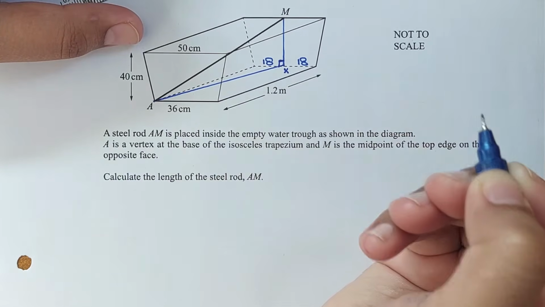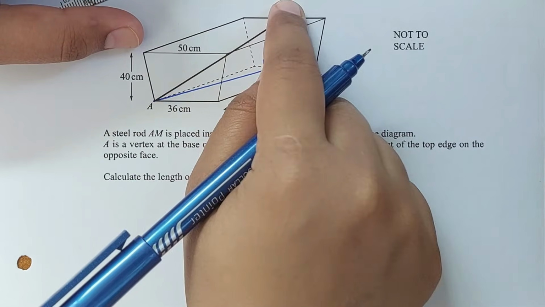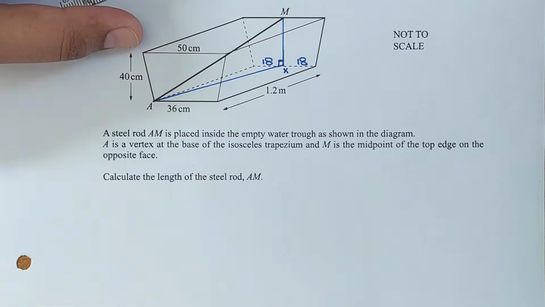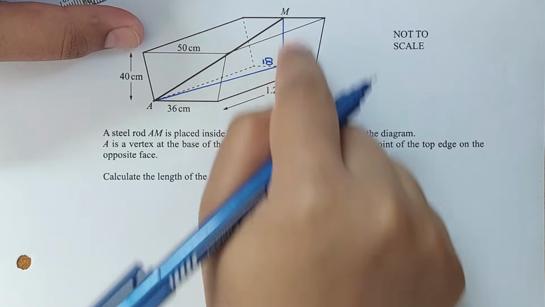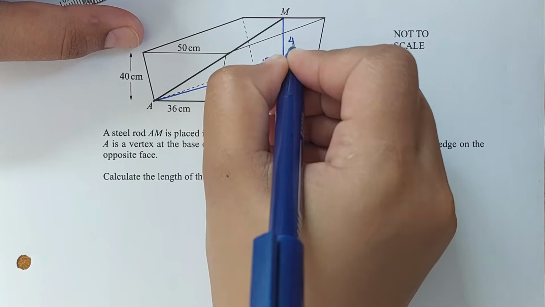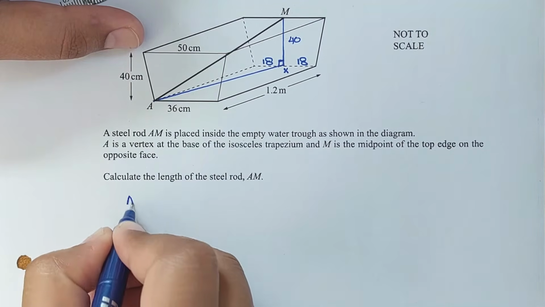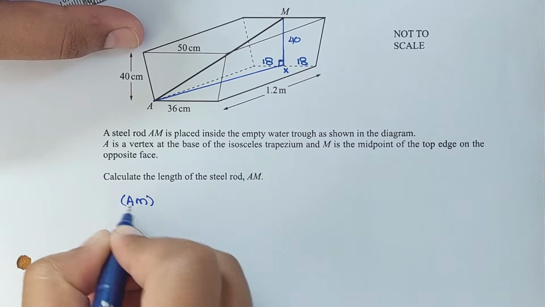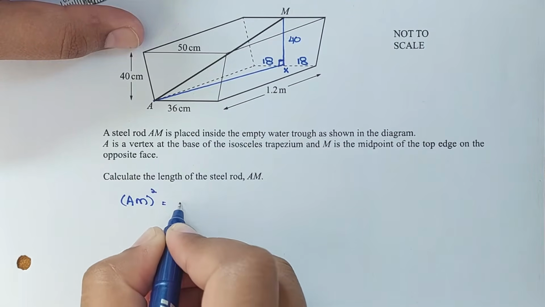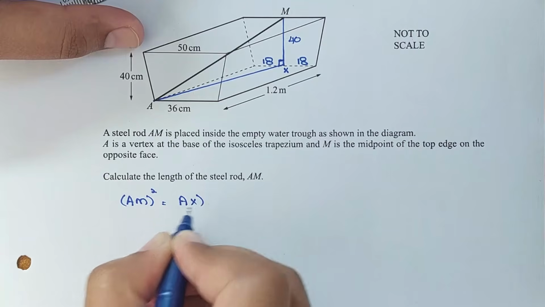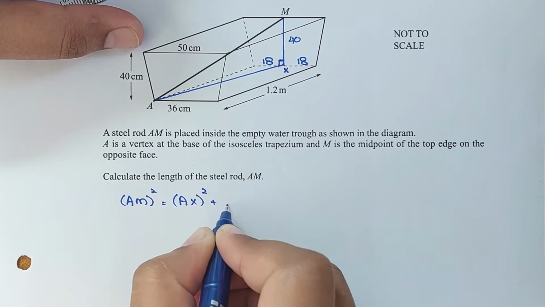This is a right angle triangle, right? AM, MX and XA. MX is the vertical height, which is 40. AM we have to calculate. So for a right angle triangle, by the Pythagoras theorem, AM squared equals AX squared plus MX squared.